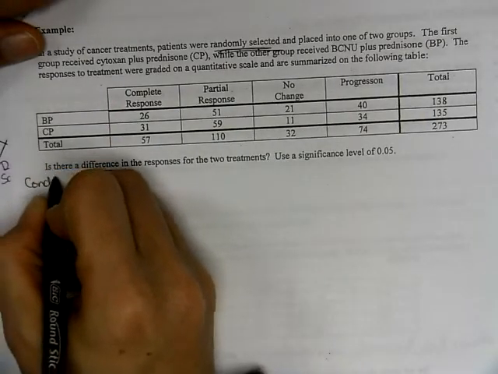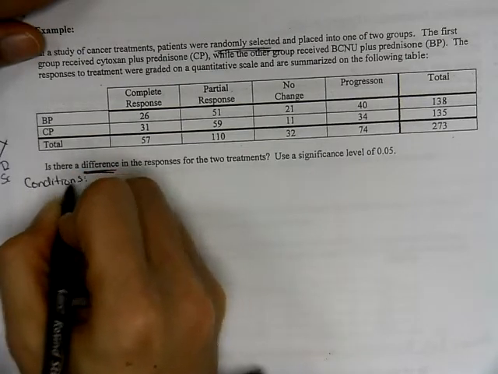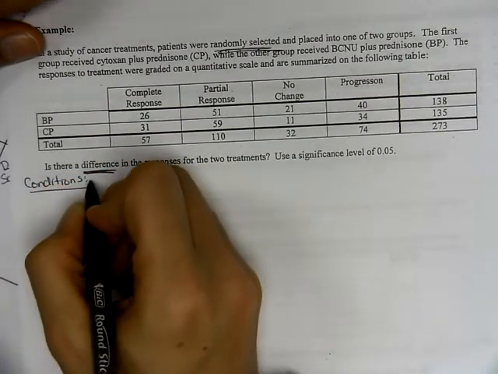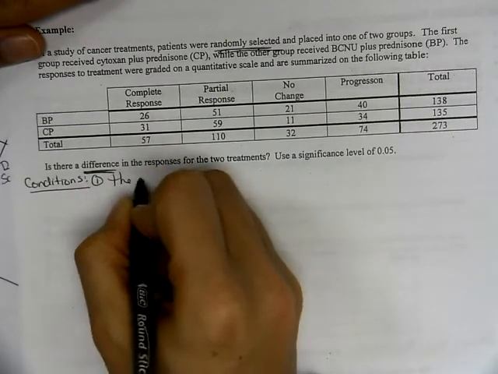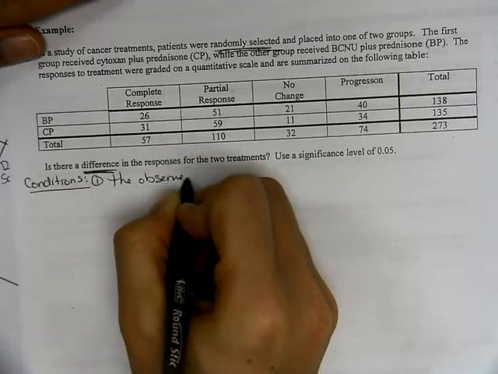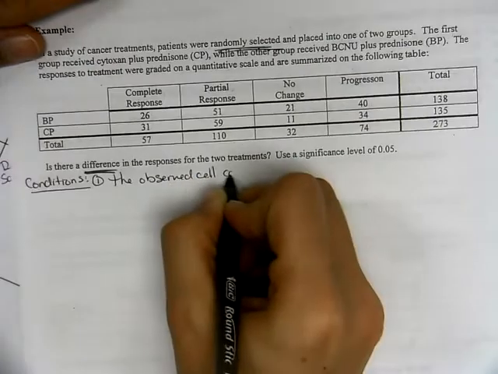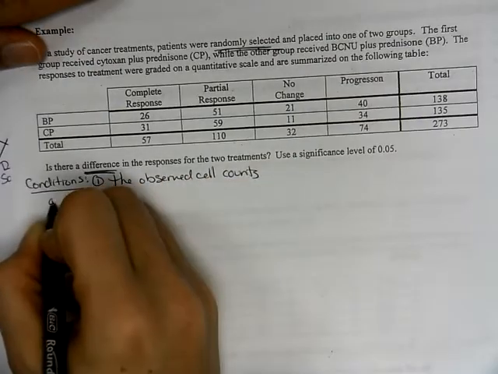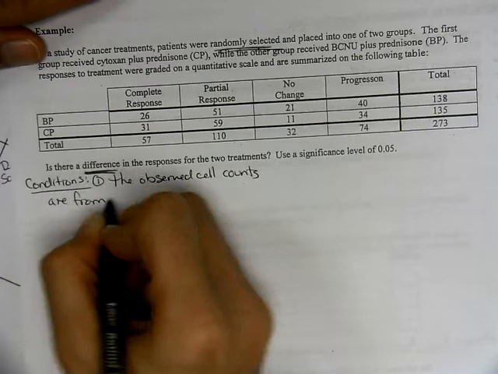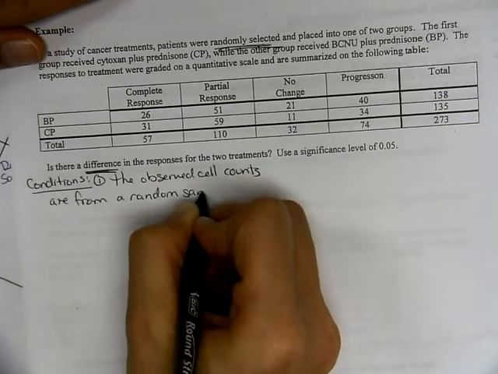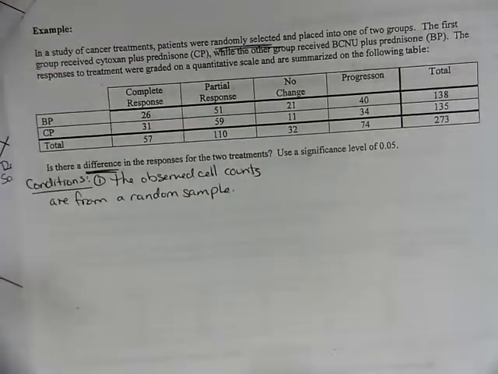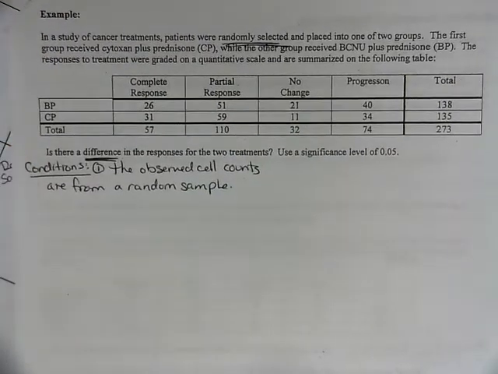So for our conditions, the first one, the observed cell counts are from a random sample, because they were randomly selected. Again, if they're also randomly put into two groups, you're okay.